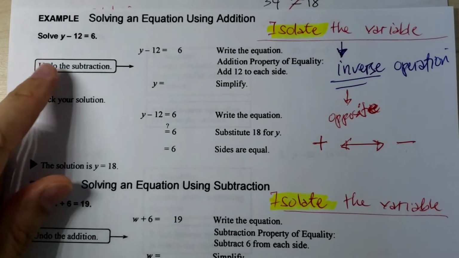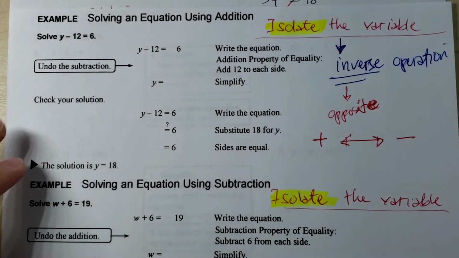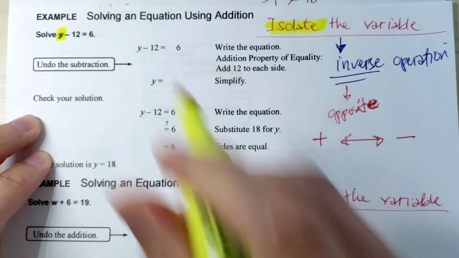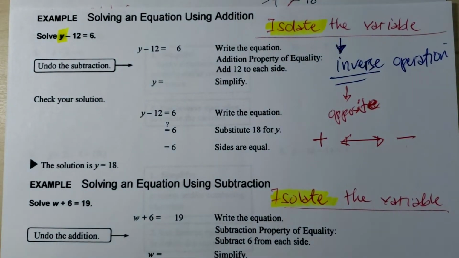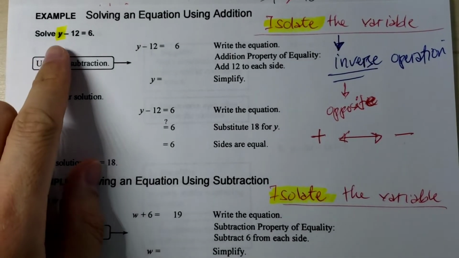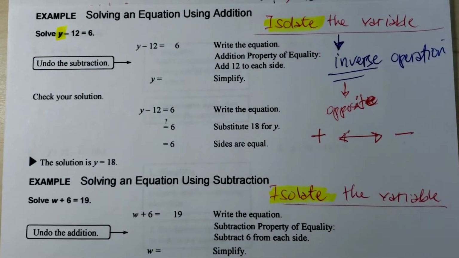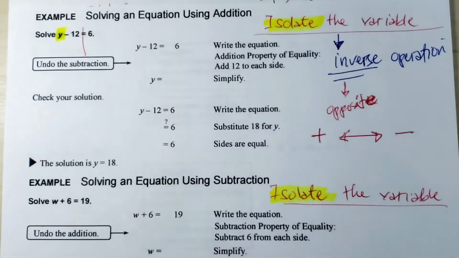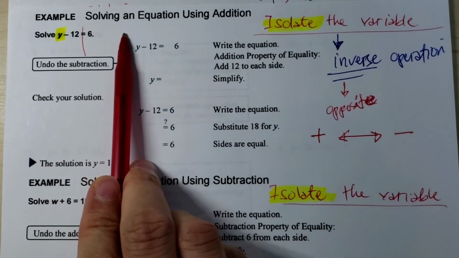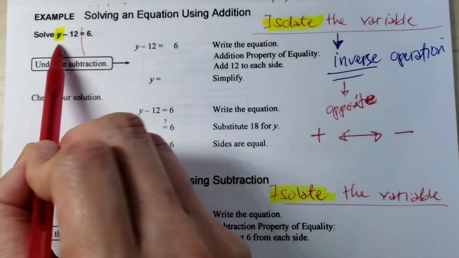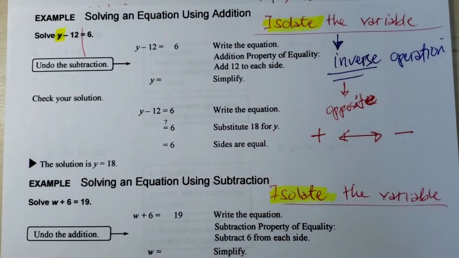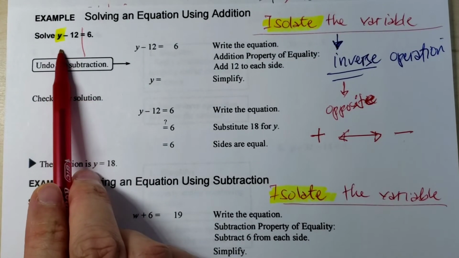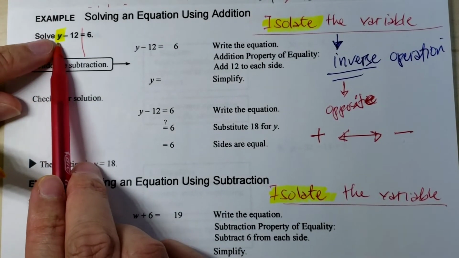For example, solve y minus 12 equals 6. Now, some of you already know what it is, but we need to make sure we do it algebraically as a practice when you go to higher grade levels and more complicated equations. So the first thing you do is y minus 12 equals 6. As you notice, an equation is a statement that two sides are equal. So there's two sides, side 1 and side 2. Always look at the variable side because our goal is to isolate the letter, the variable. On this side, I need to keep y by itself.